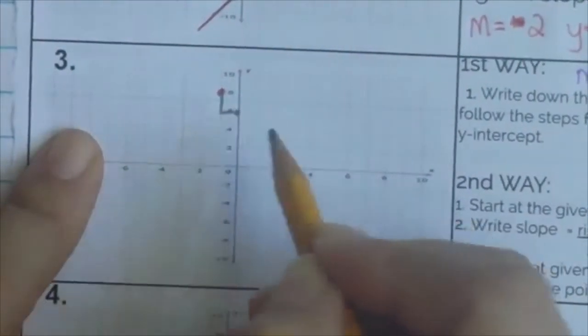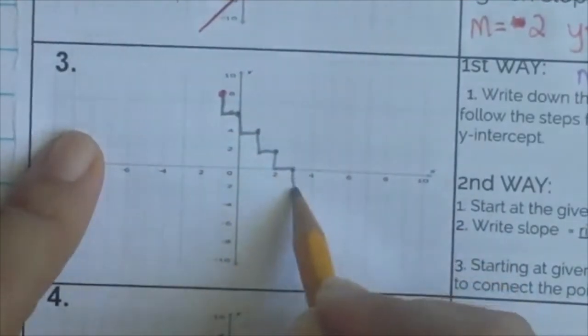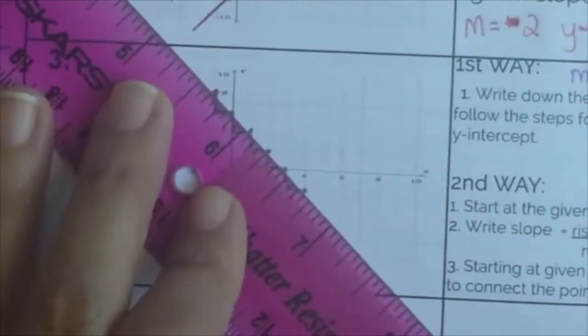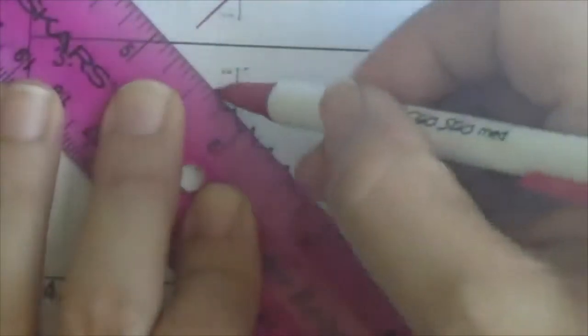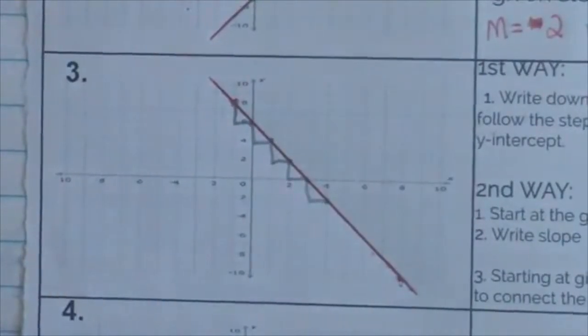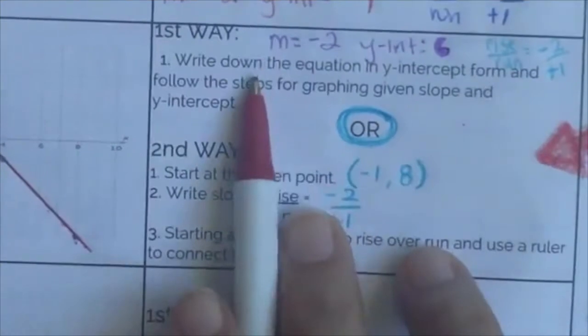So we're going to go down 2 to the right 1, down 2 to the right 1, and so on, and then you're just going to use a ruler to draw the line. You could start at the y-intercept like we've been doing in previous examples. On this one, it might just be faster to start at the point they give you, because they give you the point and the slope. So you wouldn't have to find what y equals mx plus b is in this situation. But you could still do it that way if you like.